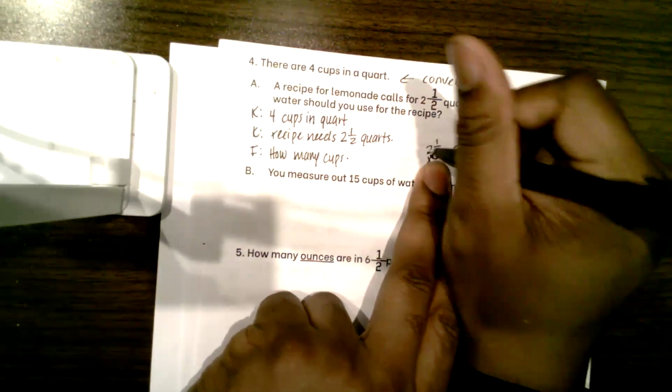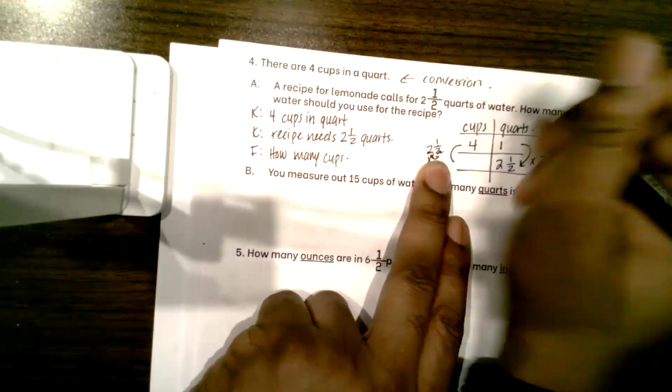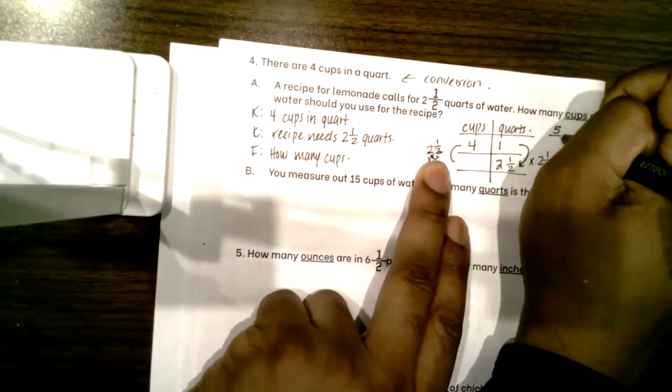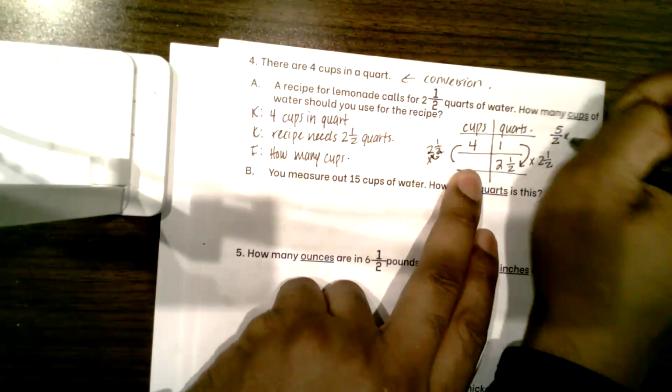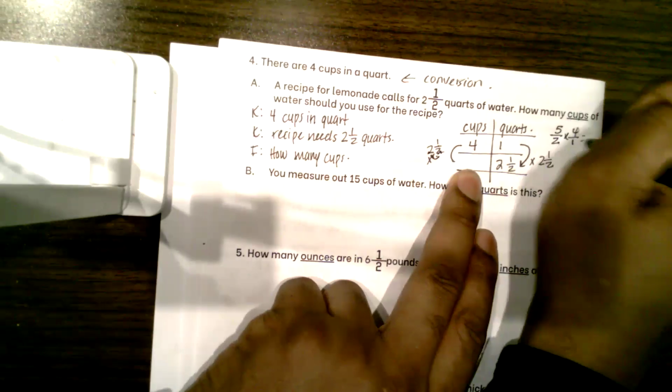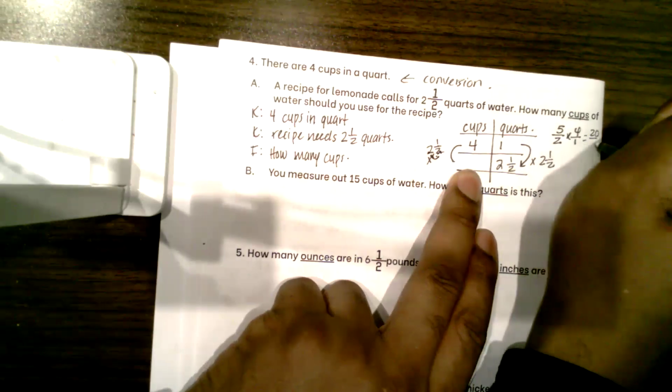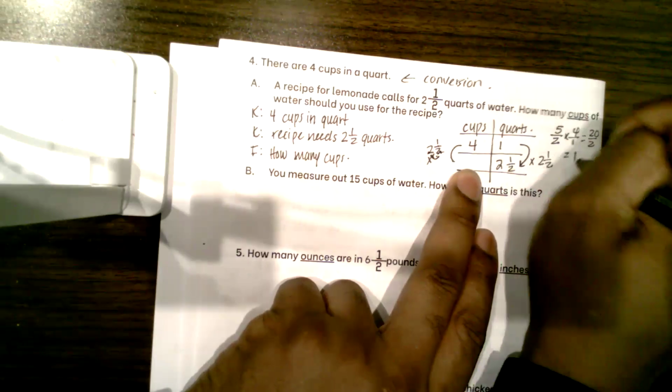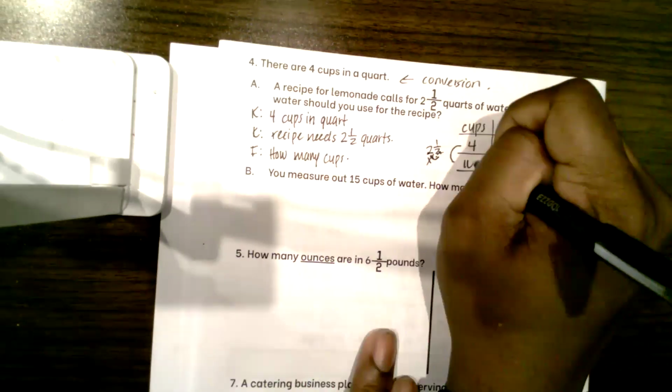Since there are 2 wholes, that's 4 plus 1, that's 5 halves. So we have 5 halves times 4, and every whole number is over 1, which would be 20 over 2, which would be 10. Do you see what I just did?